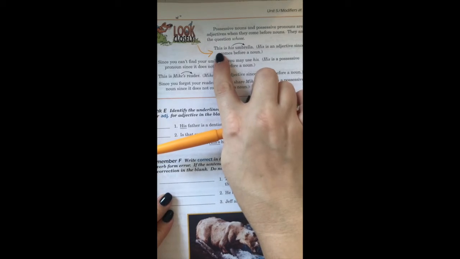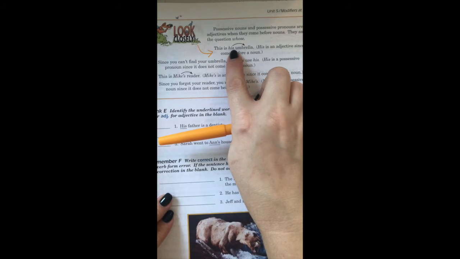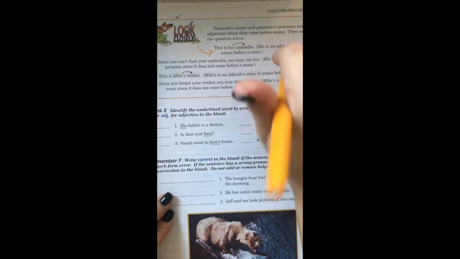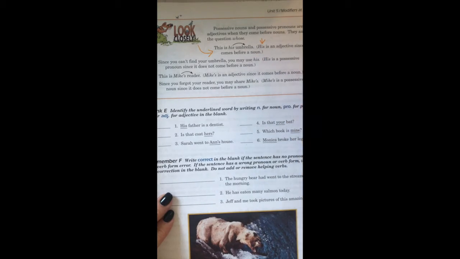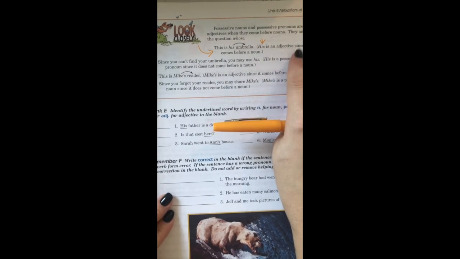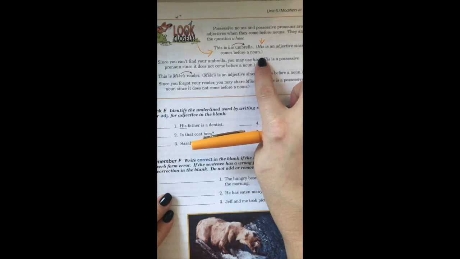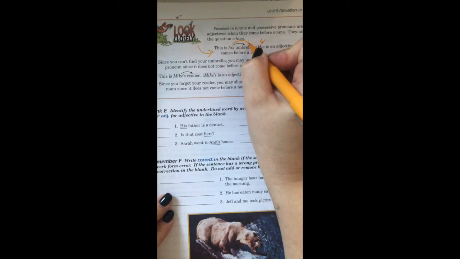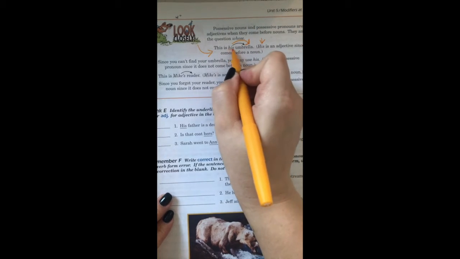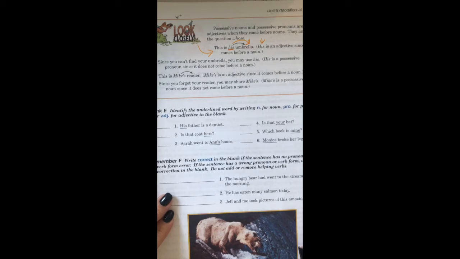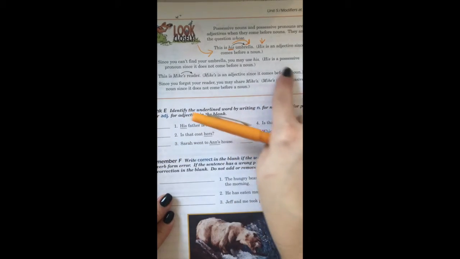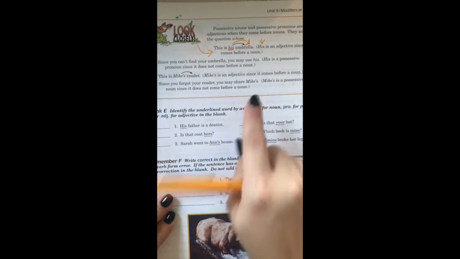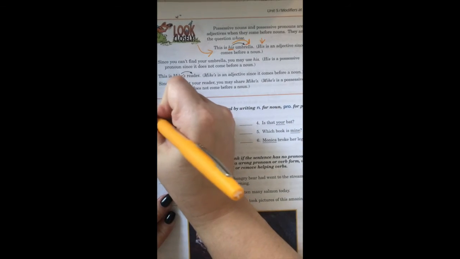Here it says, this is his umbrella. His is an adjective since it comes before a noun. So this is actually describing the umbrella. What kind of umbrella? Well, we don't know yet, but we know whose. So that means that we can identify it as an adjective. After you go over the following examples, you can start on Think E.